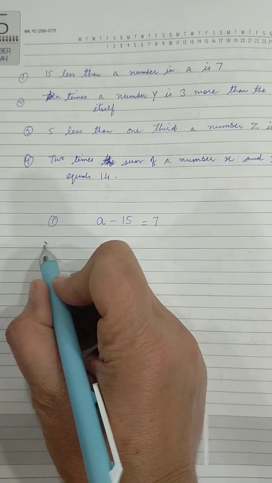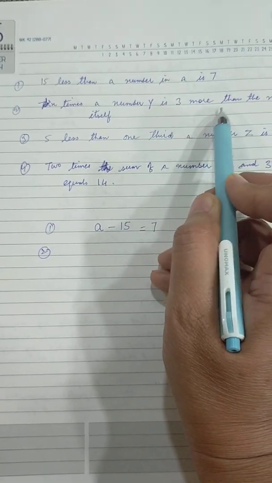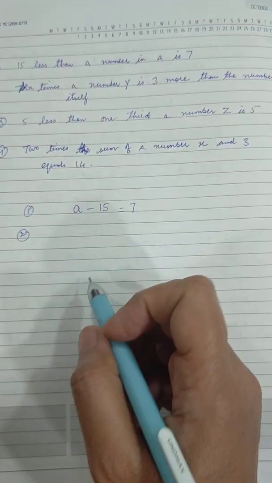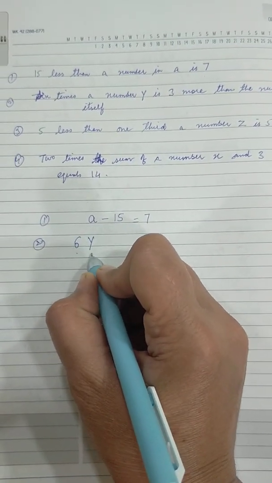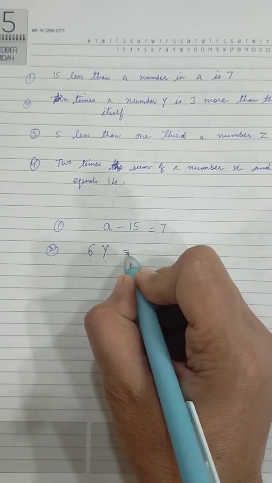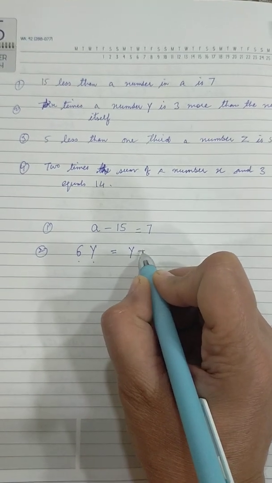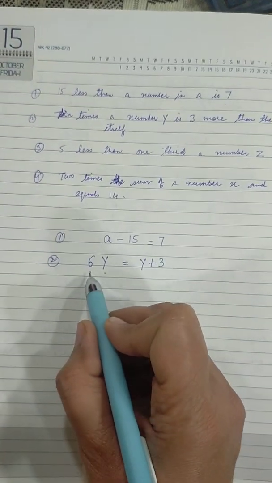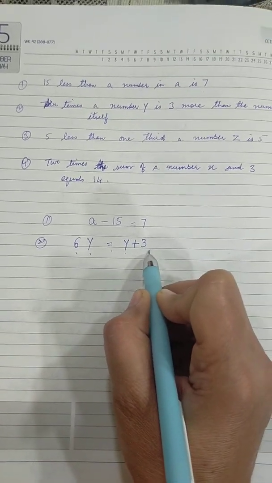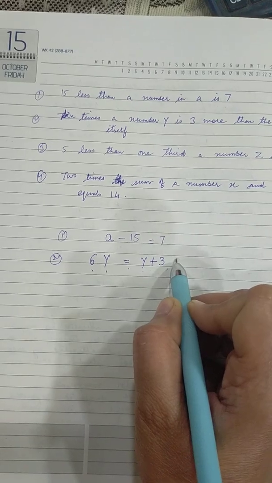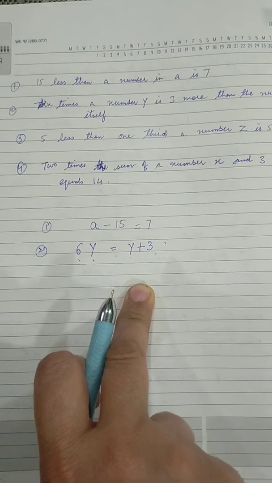In the second question, I have 6 times a number y is 3 more than the number itself. So if I multiply this y with 6, this is 6 times y, equal to 3 more than the number itself. The number is y, so it should be 3 more than y. That means if I multiply 6 and y, my answer should be equal to y plus 3. So this is the linear equation again. I'm just putting my words in the form of an equation.